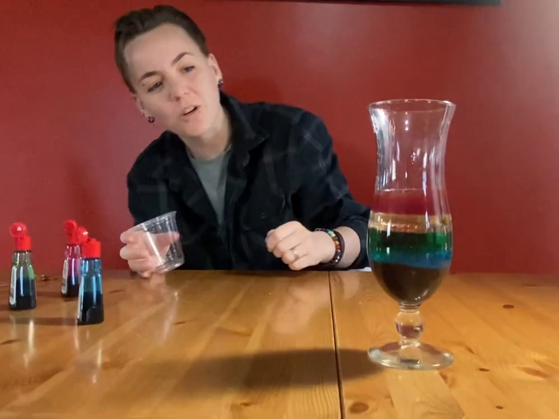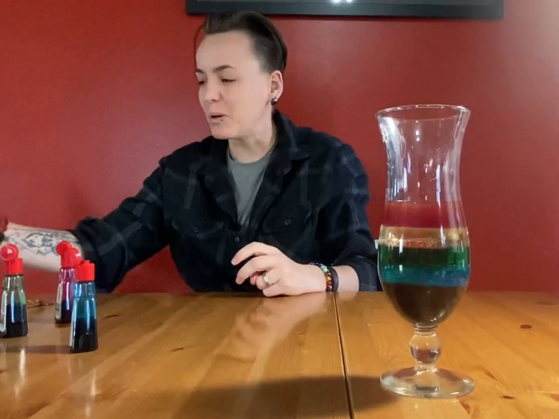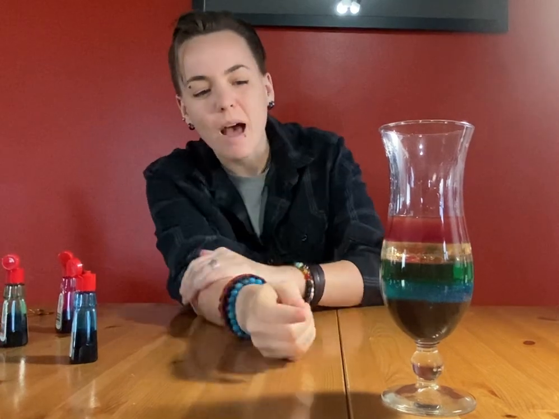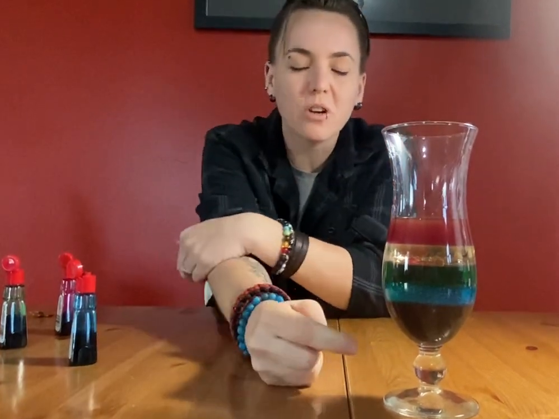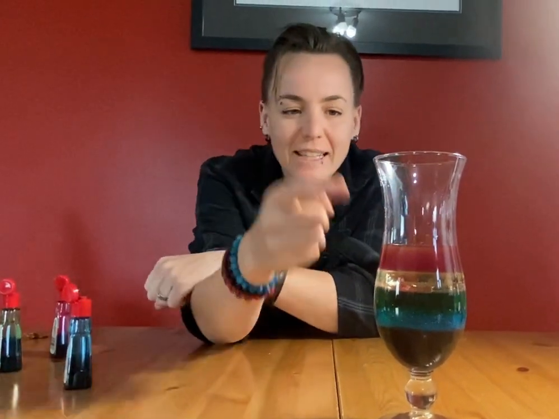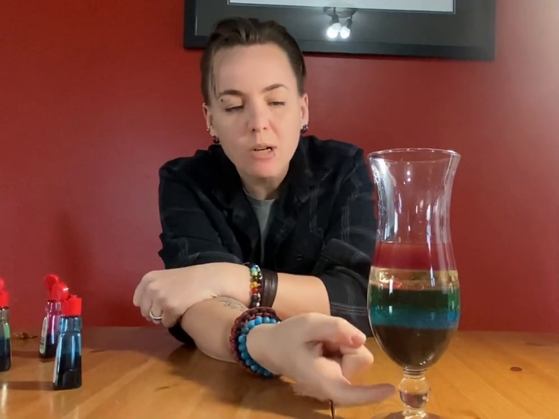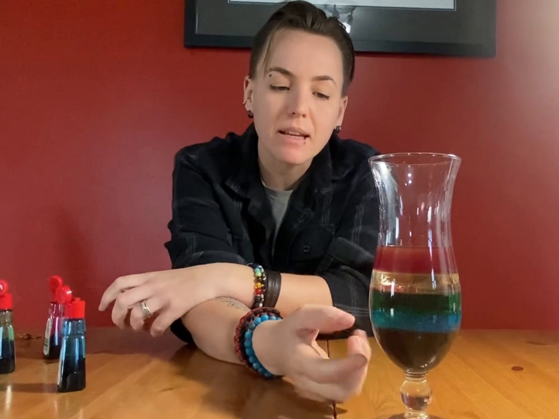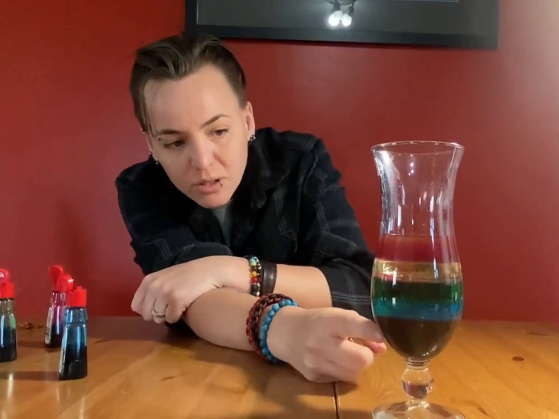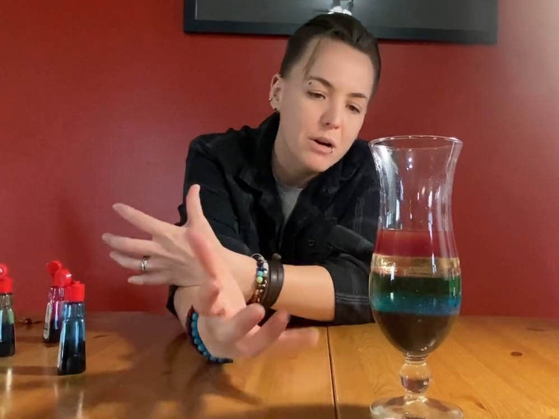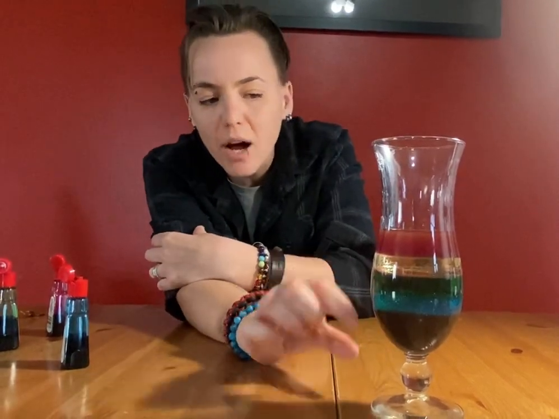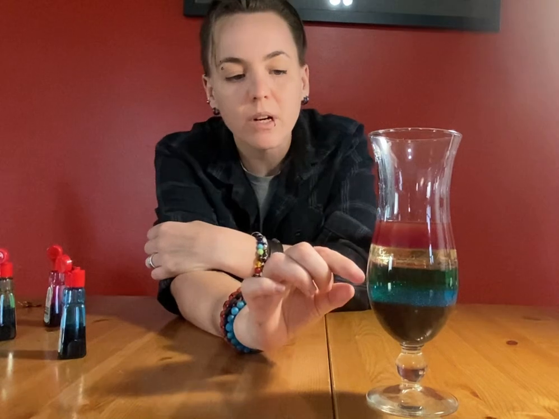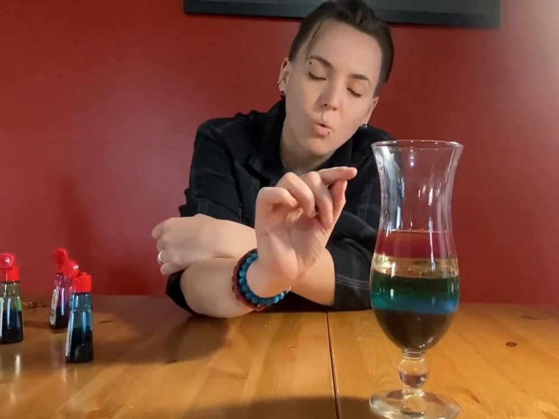We have created a rainbow of liquid density. So essentially what is happening here is that we have created a gradient of more dense to least dense. So the corn syrup on the bottom is the most dense. There are the most tiny particles of sugar. It's actually the added sugar particles that are causing it to be so dense. Dish soap has a bunch of different additives to it, and it's not as dense as the corn syrup, but it is certainly more dense than water, right?